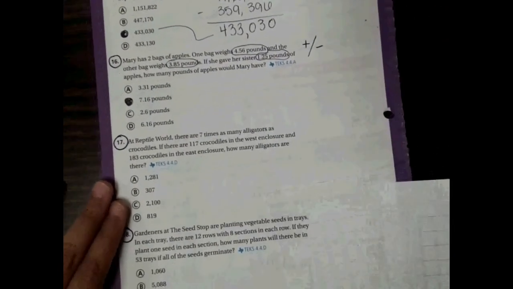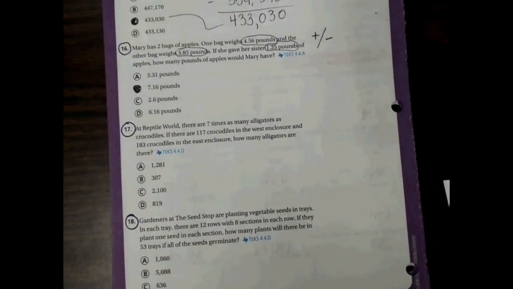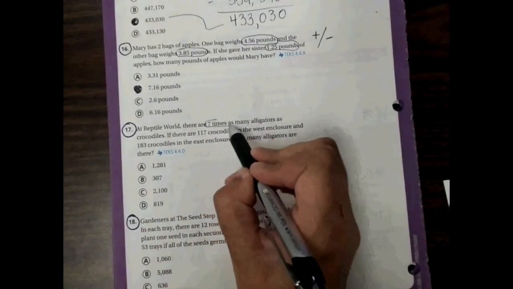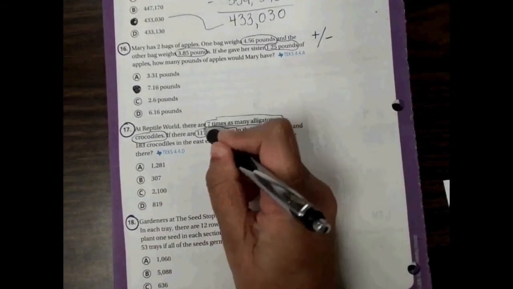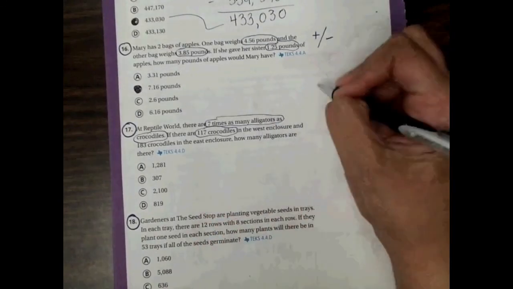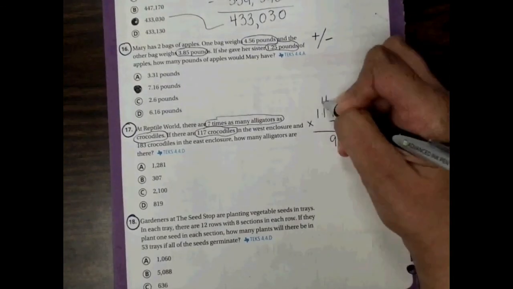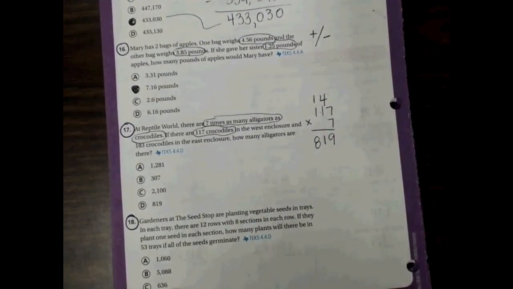All right, number 17. At Reptile World, there are 7 times as many alligators as crocodiles. If there are 117 crocodiles in the west enclosure and 183 crocodiles in the east enclosure, how many alligators are there? So let's go back and see. At Reptile World, there are 7 times as many alligators as crocodiles. So if there's 117 crocodiles, I have 7 times as many as that to equal the alligators. 7, 8, 9, 10, 11, 7, 8. So I have 819.